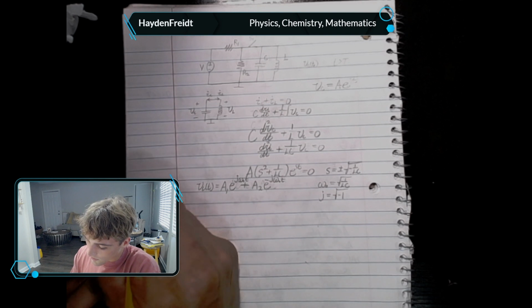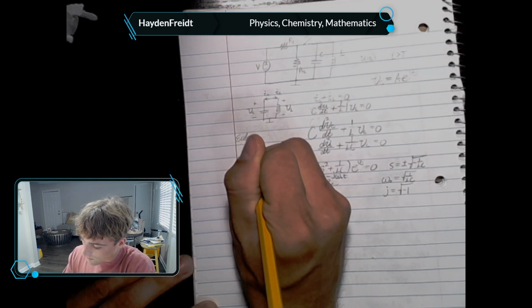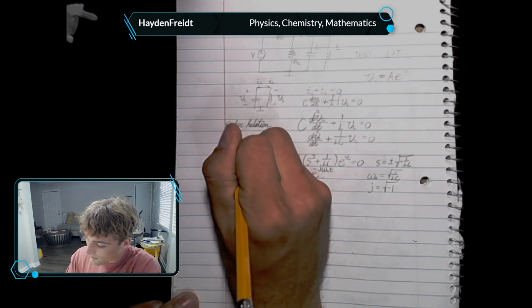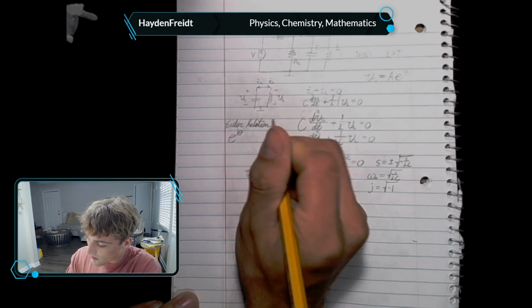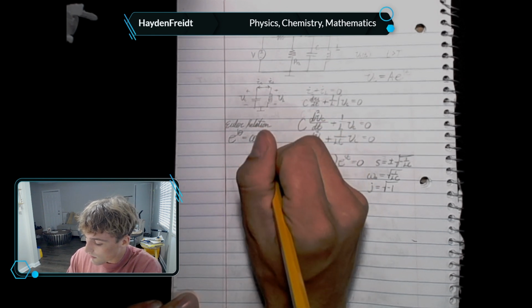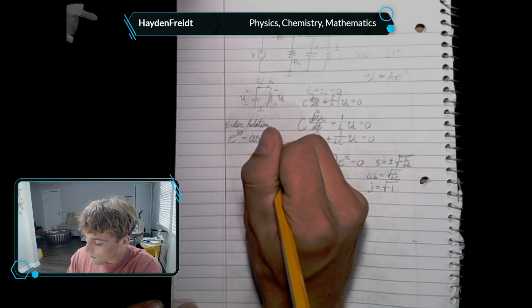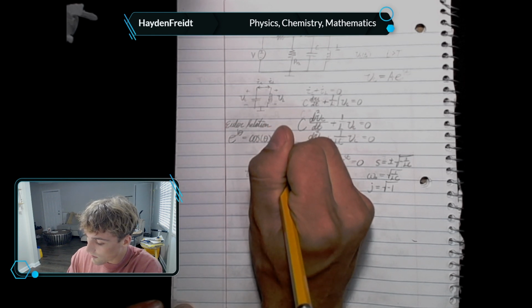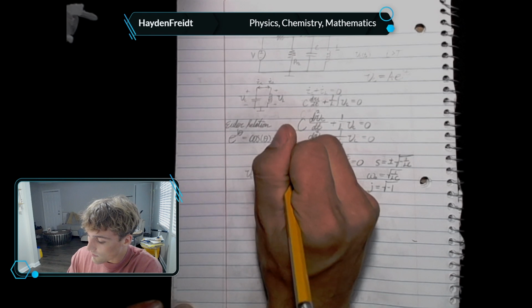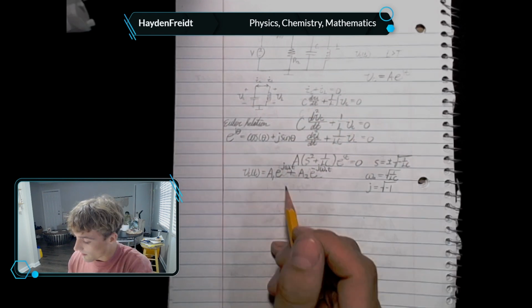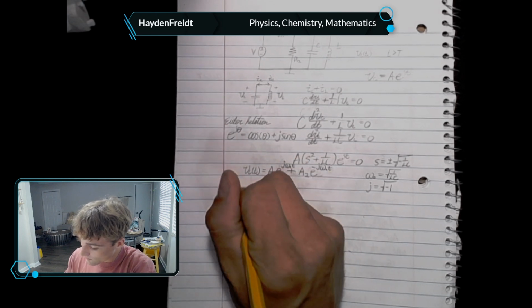So the Euler relation is e to the power j theta equals cosine theta plus this imaginary j times sine of theta. Okay. So now we're going to write this as this.